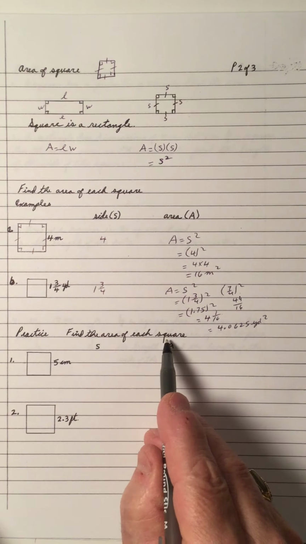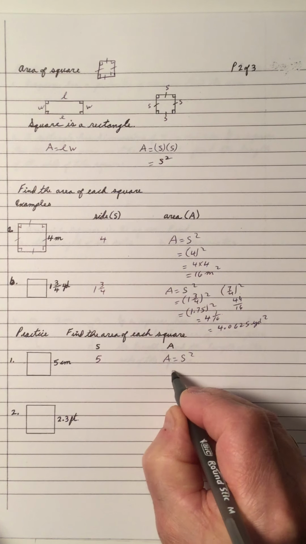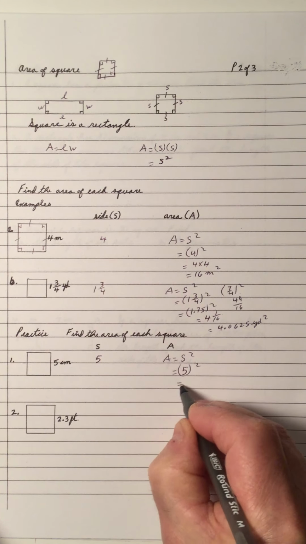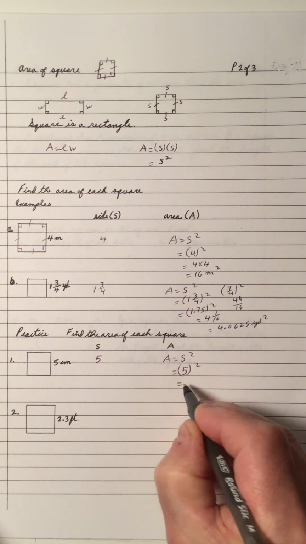Find the area of each square. Well, the side is 5. So the area is S squared. I better make my 5 look like a 5, not an S. 5 times 5 is 25. So that's 25 centimeters squared.